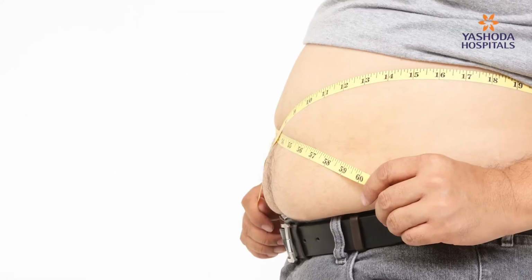And coming to the other modifiable risk factors, they are diabetes, smoking, and alcoholism. Excessive alcohol intake especially can increase the risk of stroke. And obesity. With the rise in urban population, there is an increased risk of obesity, especially abdominal obesity, in India. We are genetically more prone to that, and it increases the risk of stroke.